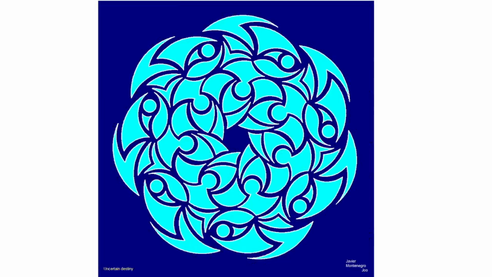Uncertain Destiny is the name of this image. As it may be appreciated, this picture describes a labyrinth formed by a set of objects fitting one another. Obviously, whoever is at the center of this labyrinth has an uncertain destiny, because he doesn't know where he will wind up once he starts walking through the objects. Every so often in our lives, we feel at the center of a maze like this, and then we think that indeed we have an uncertain destiny.